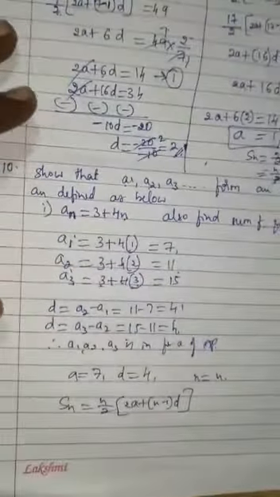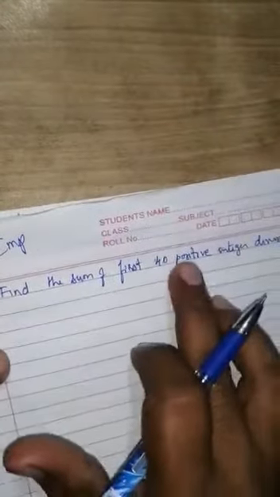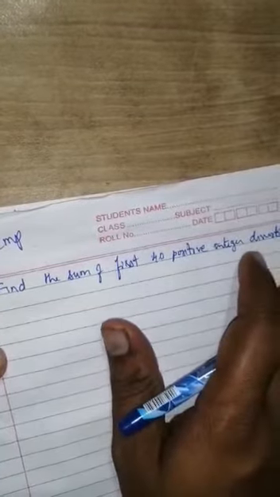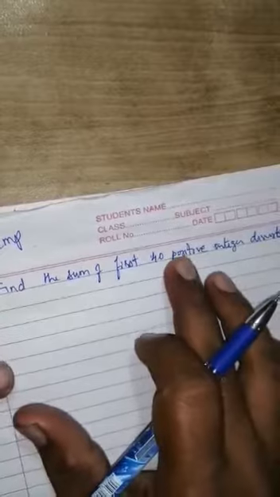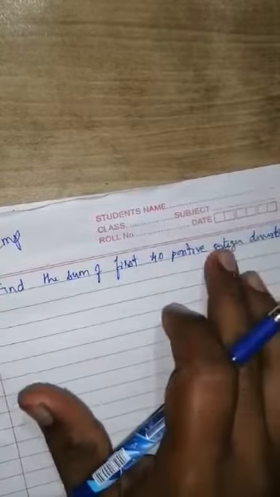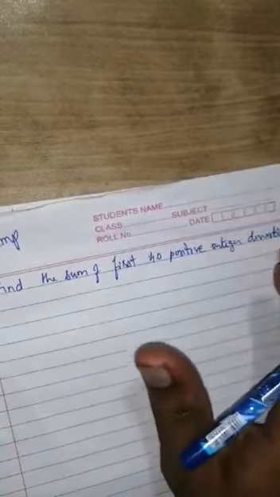Okay. Proceeding, the 12th question: find the sum of first 40 positive integers divisible by 6. Very important, this kind of problem. Sum of the 40 positive integers, but we have a condition which should be divisible by 6.